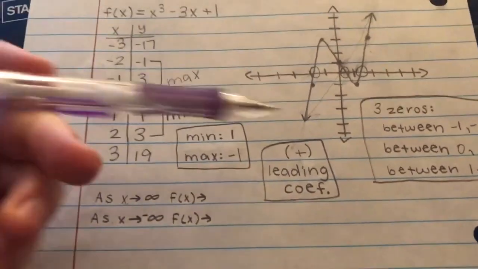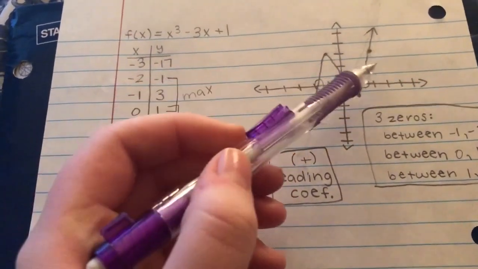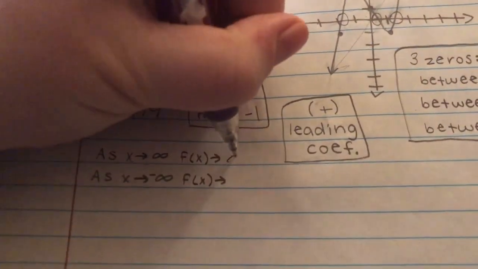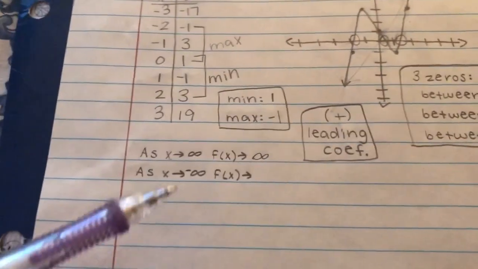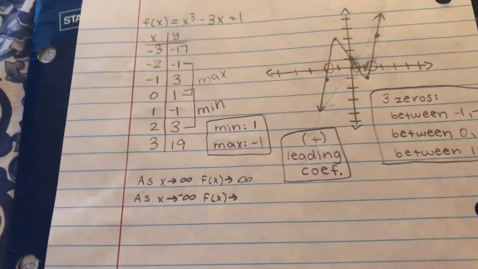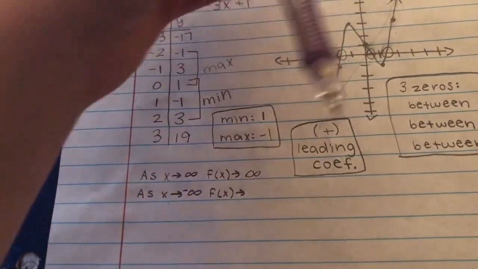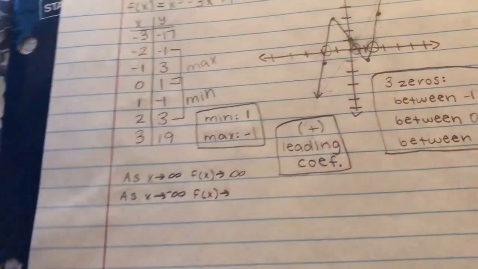So for this one, as x goes this way, the line ends with y going upwards. So then that means f of x goes to positive infinity. Then for this one, we see as x goes infinitely to the left, the f of x or y is infinitely going down or negative.